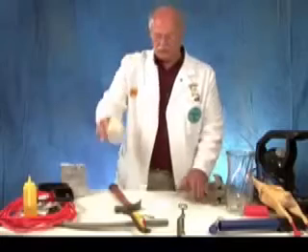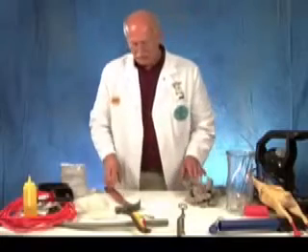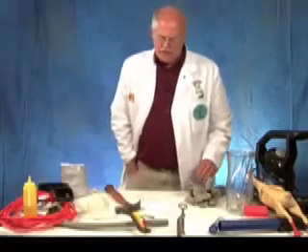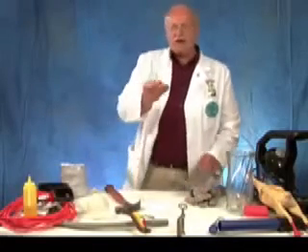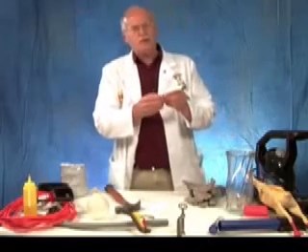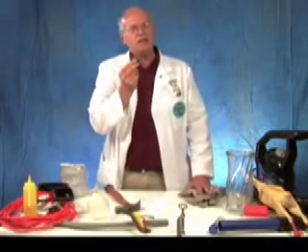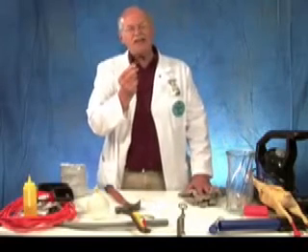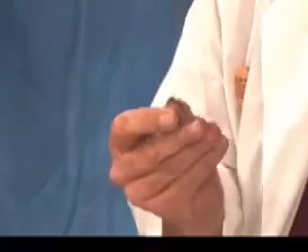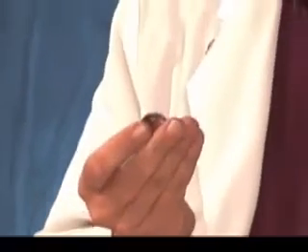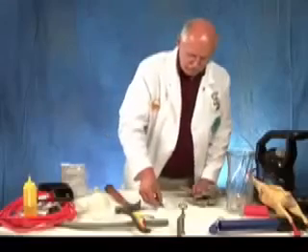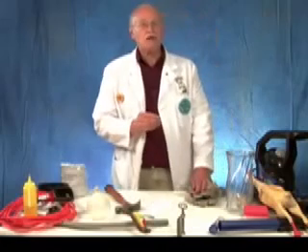Now, a couple other things we can show. If I take a quarter, now on an old quarter, there's an animal on the back, and that happens to be an eagle. Now, if I take this eagle and I put it on the dry ice, it'll make the sound of an eagle. Listen. Did you hear that? Sounds just like an eagle. Let's try it again.